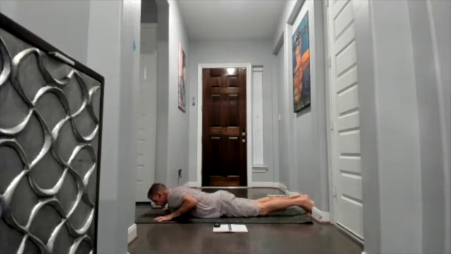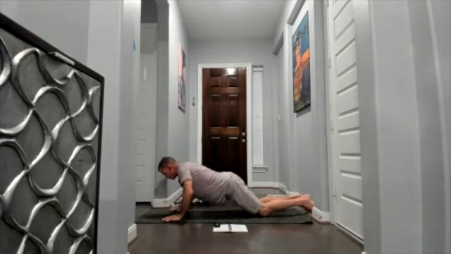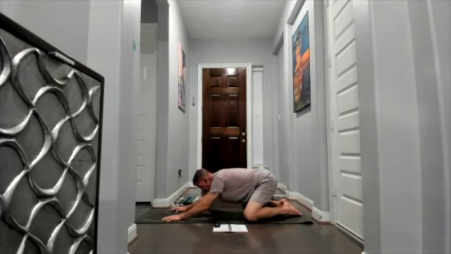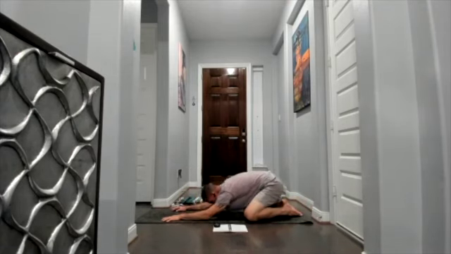Bring your hands under your shoulders. Press up through tabletop. Find child's pose. Knees out wide. Big toes touch. Press the tops of your feet into the earth. Drop your seat down towards your heels. 5 breaths right here.